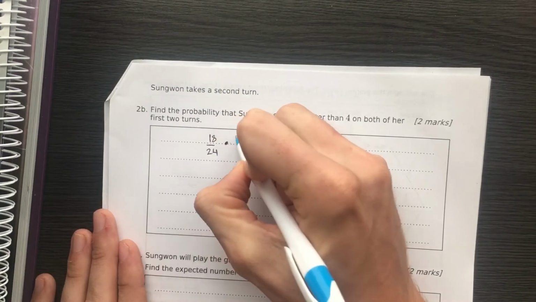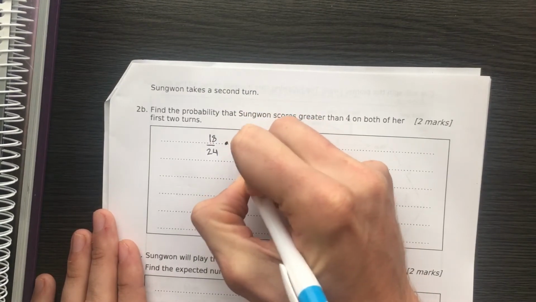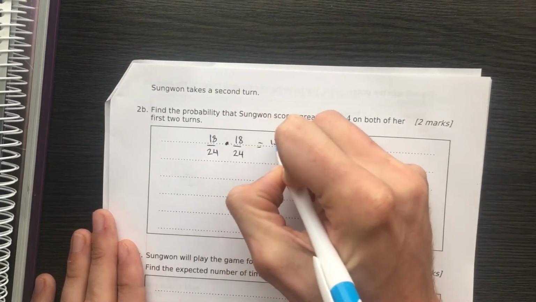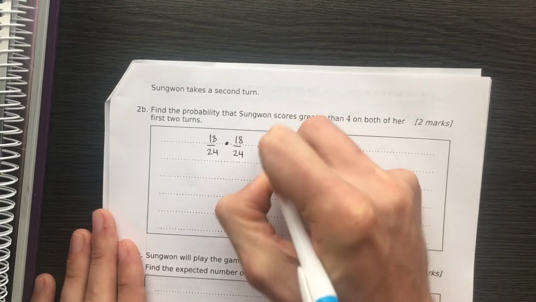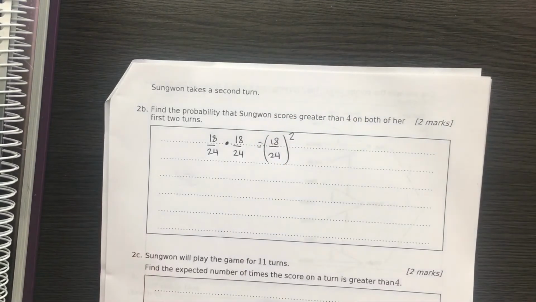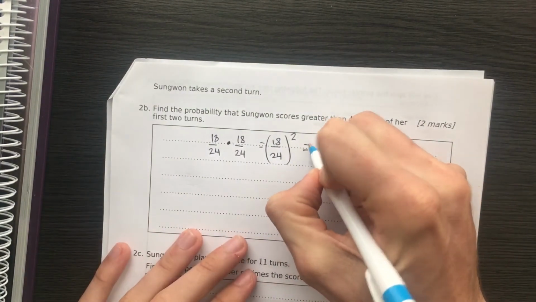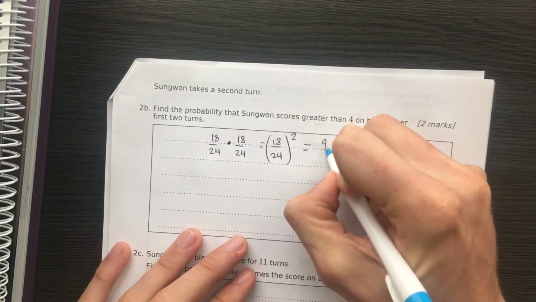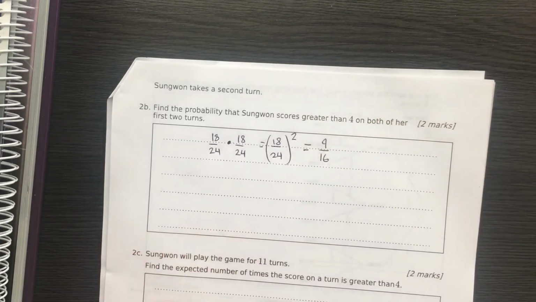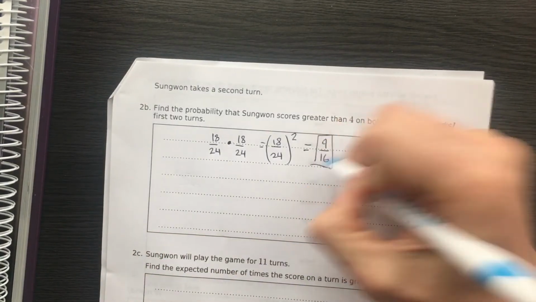So we're going to multiply this by itself, or if you wanted to write it as 18 over 24 squared, you could do that as well. Whatever way you want to write it works for me. So we're going to say that would be 9 out of 16 when you reduce that.